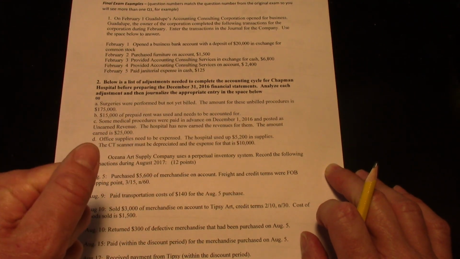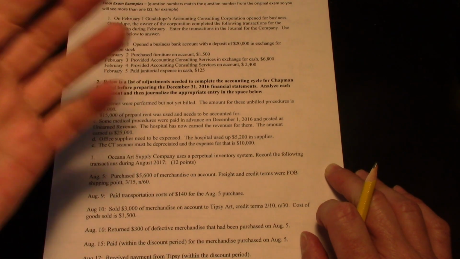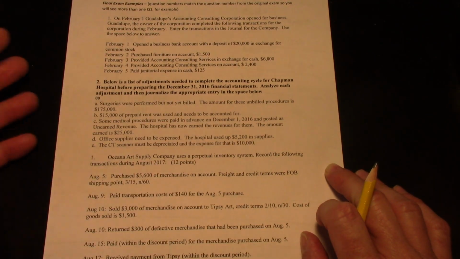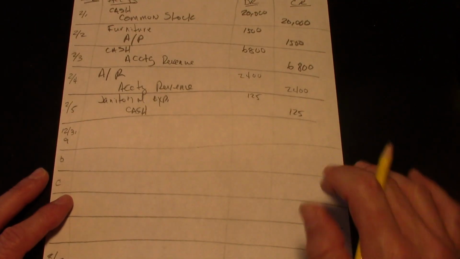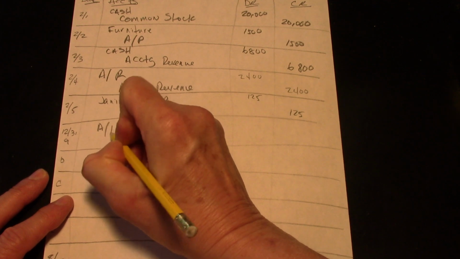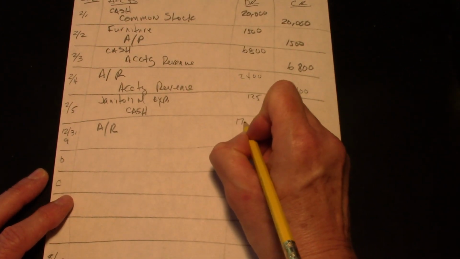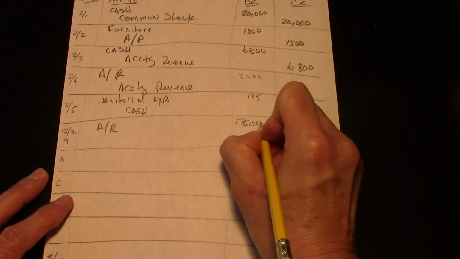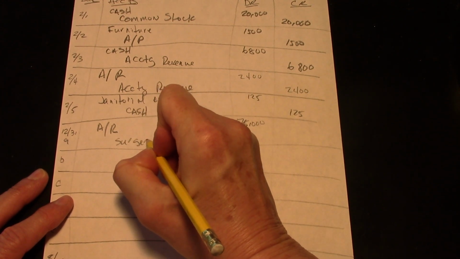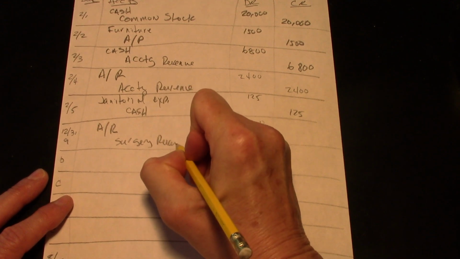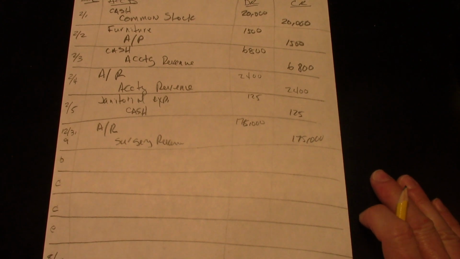When you have an unbilled revenue, you're going to send out a bill, so that will be an account receivable, clearly an asset that's increasing. So account receivable is increasing by $175,000. And of course we'll call it surgery revenue, $175,000. So that was clear revenue.